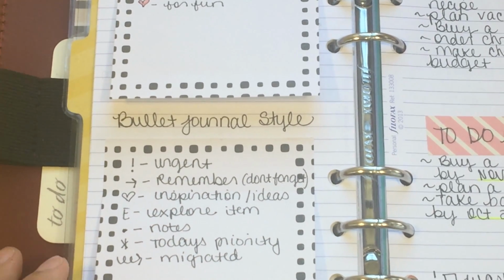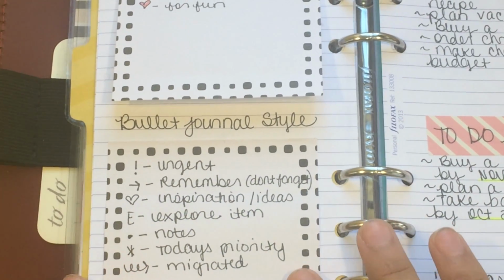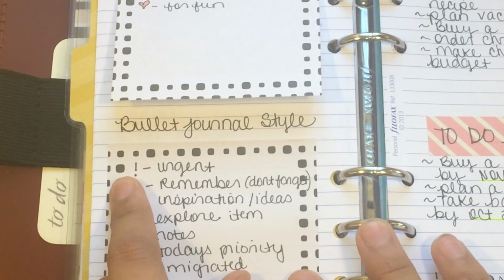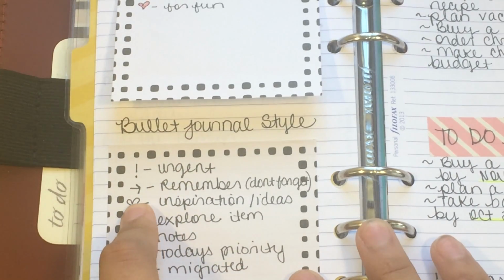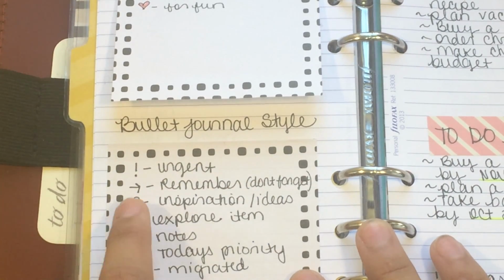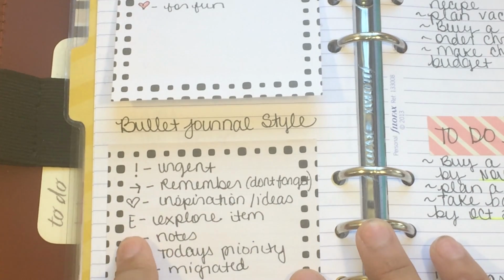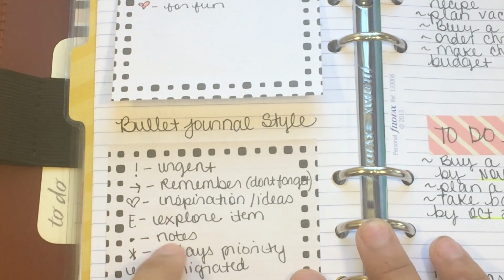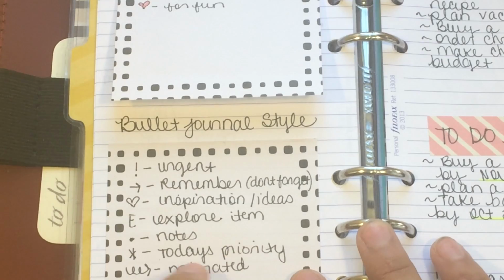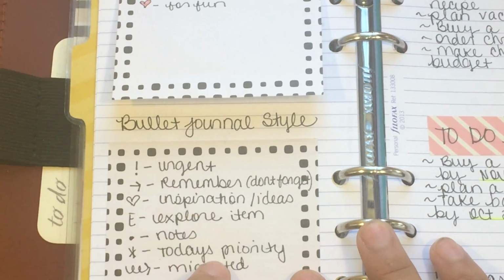So if you wanted to put indicators on your to-do list, you could do it this way. For example, if something's urgent, you would just put that there. This is to remember or don't forget. This is an inspiration or an idea. This is an explore item. This is for notes. This is today's priority. And this is for migrated.